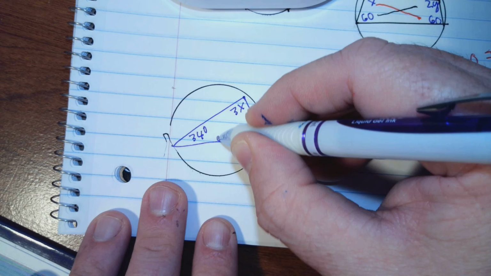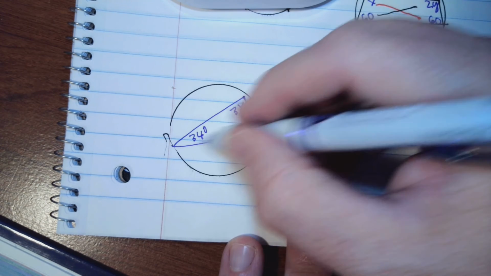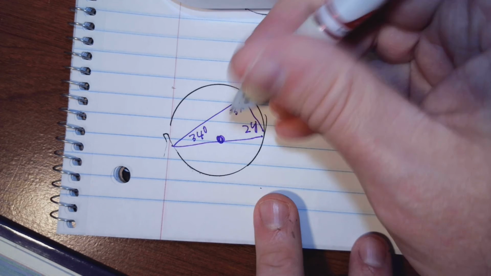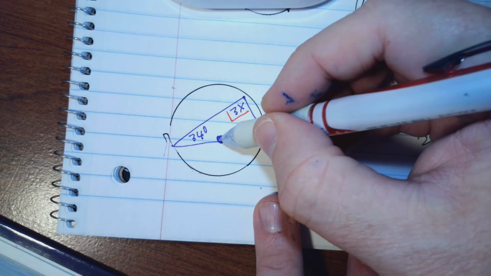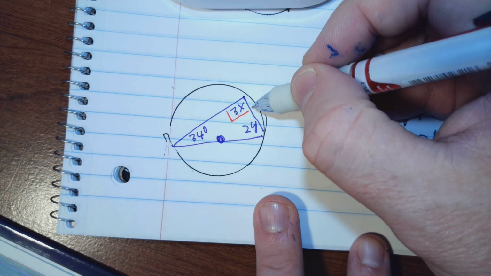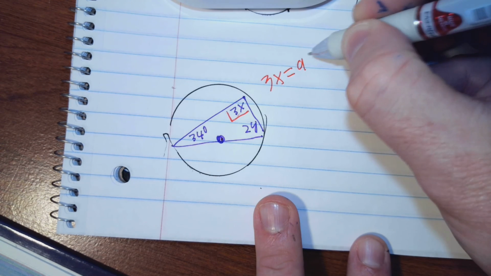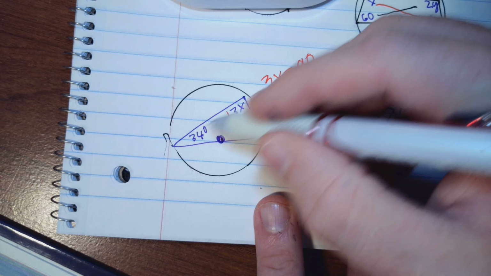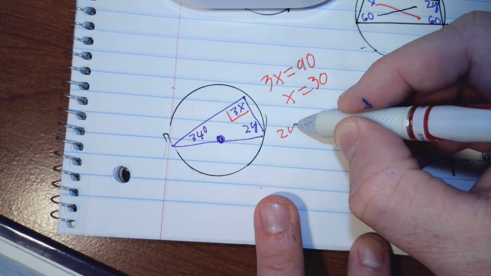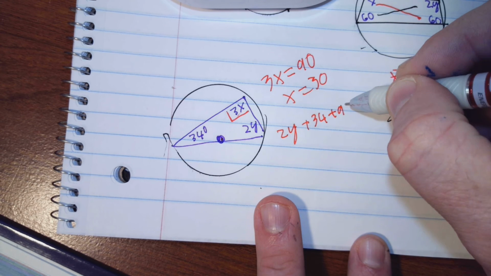And we're going to put the center of the circle here, which means, if this is the center of the circle, this is a diameter, which means that this is going to be a 90-degree angle, right? Because if the hypotenuse is a diameter, that means that this is going to be a 90-degree angle here. So that means 3x equals 90. X equals, divide by 3, 30. And then 2y will be easy, because 2y plus 34 plus 90 equals 180.